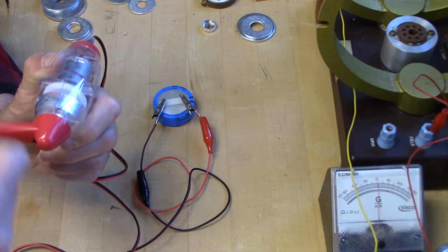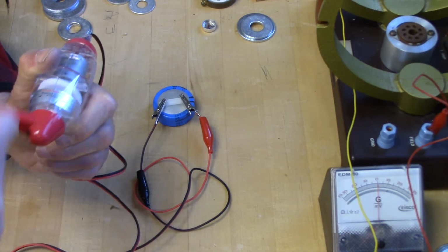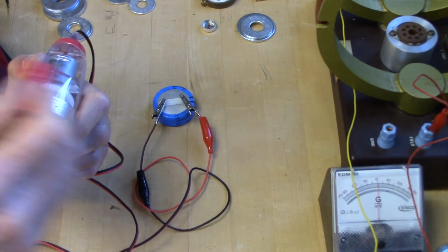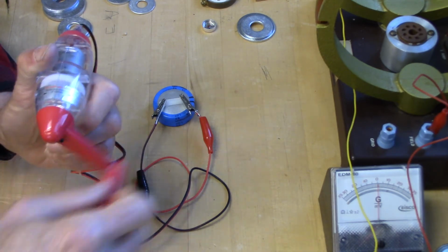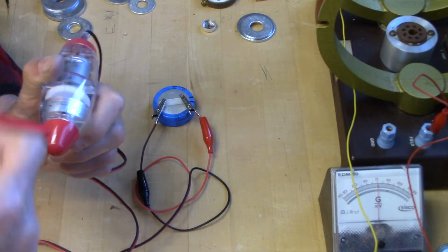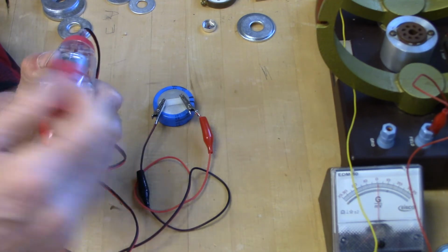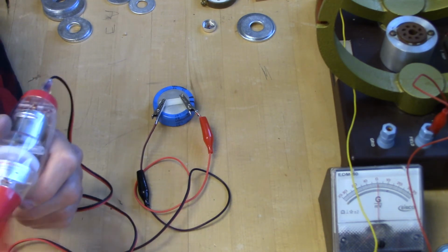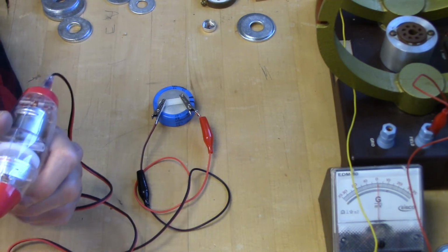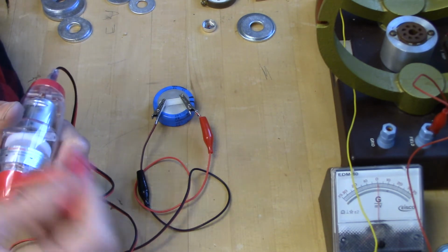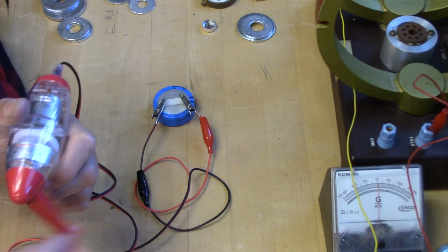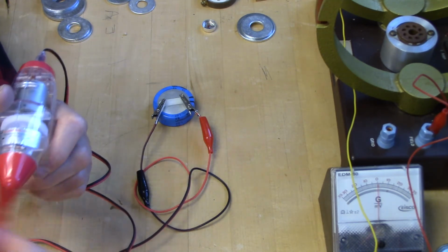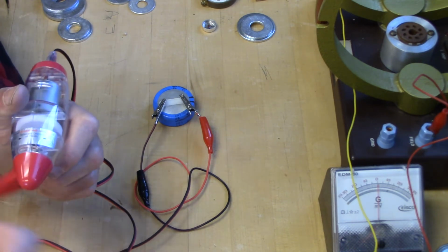When the cranking gets really easy, unless I crank faster, in which case it gets harder again, that means that I've separated about as much charge as I'm going to separate. So now, at the black terminal, I've got excess negative charge. At the red terminal, I've got excess positive charge.